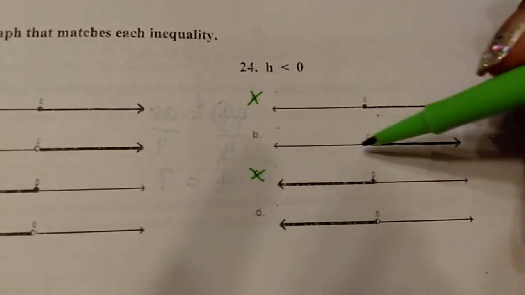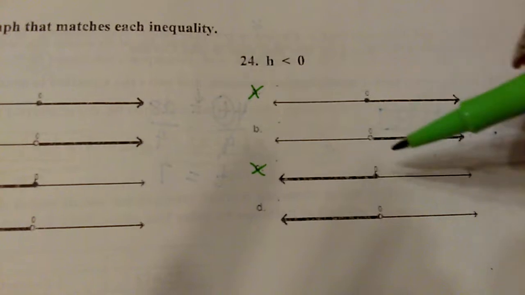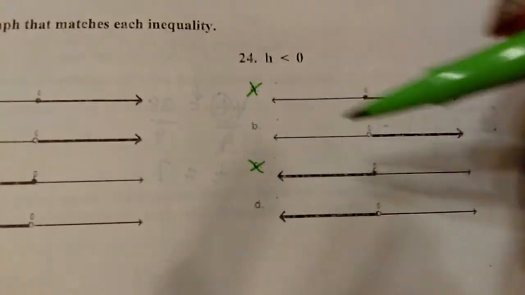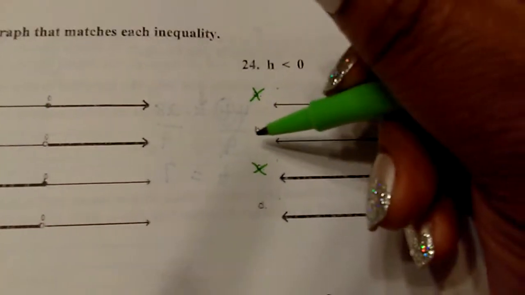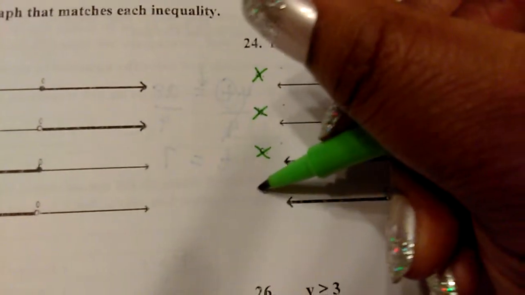And less than, that means I'm not growing. I'm going into the negative direction. I'm going to the left. So B is going to the right, so that's not an option. So my answer is D.